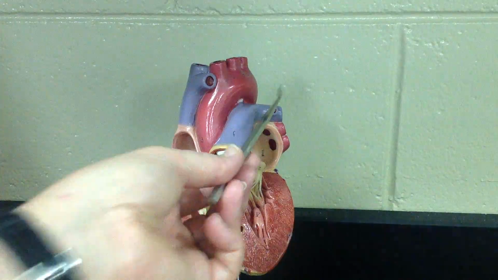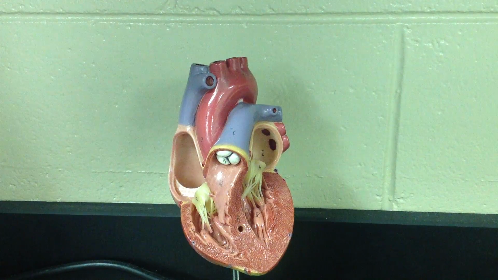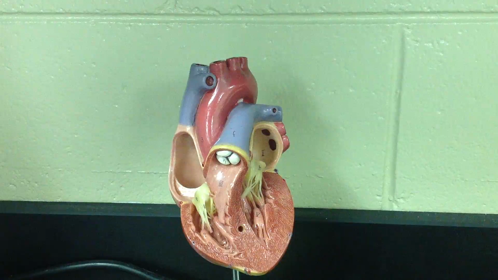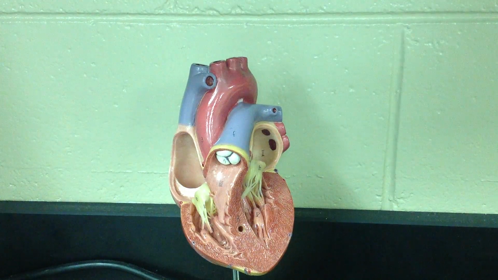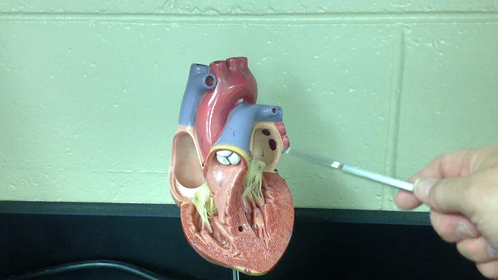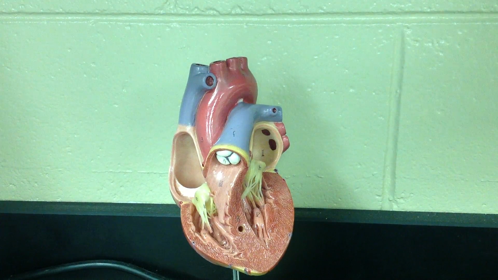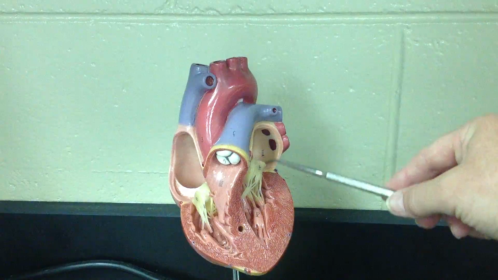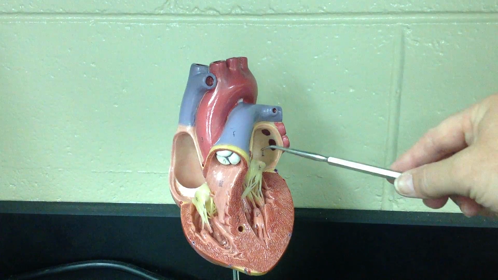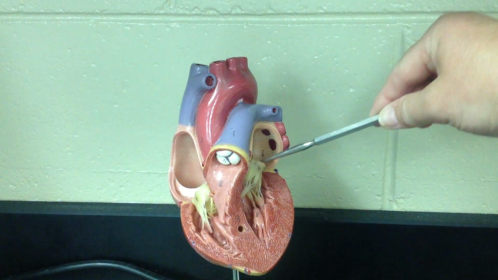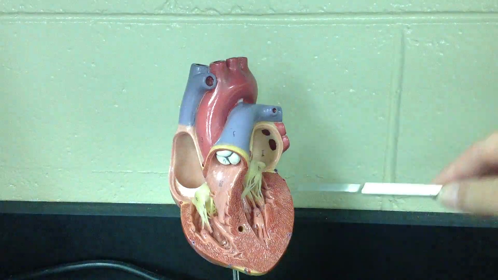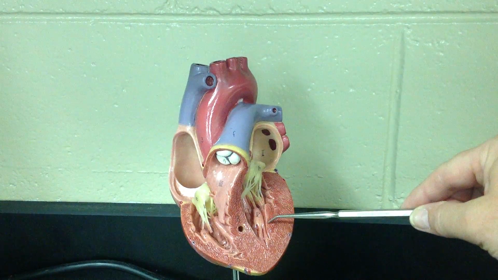to the pulmonary artery, which will carry the blood to the lungs, where it will pick up oxygen and give up its CO2. Blood returns to the left side of the heart by way of the pulmonary veins, which you can see here. There are 4 pulmonary veins, 2 on each side, and they will dump here into the left atrium. Then the blood goes through the bicuspid or the mitral valve into the left ventricle.